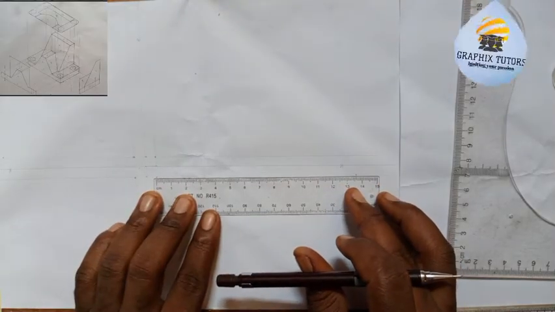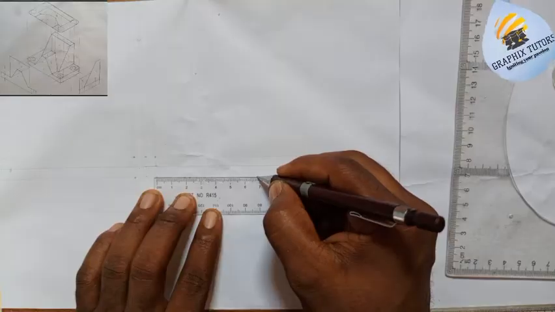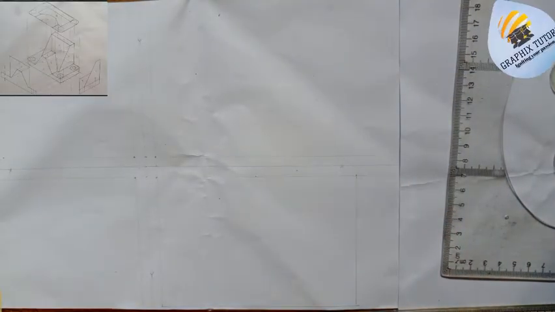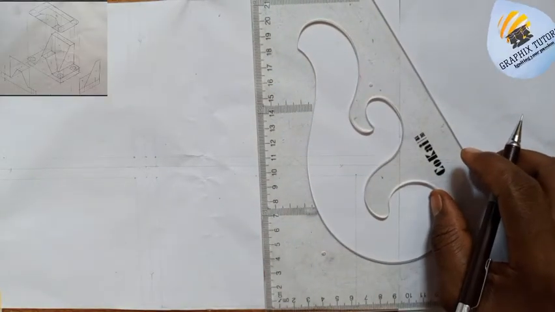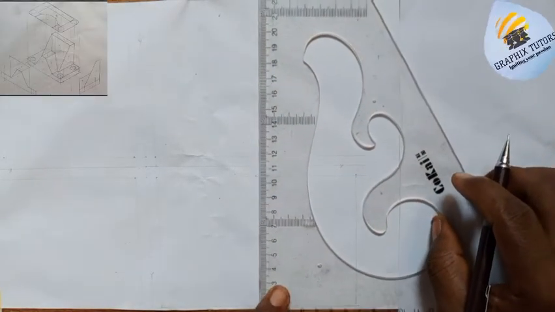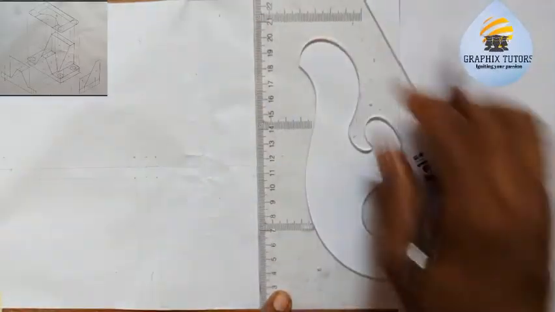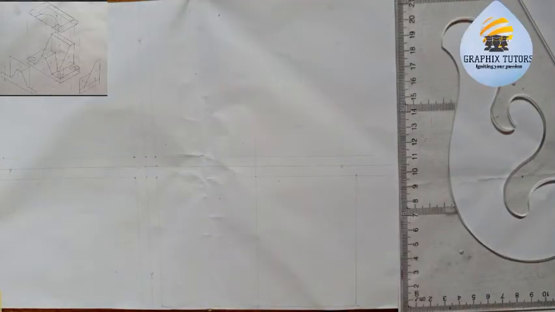From here to here is 136. Then half of it is 68 here. So I'll just take my set square with the help of my t-square. I'm going to draw a vertical line this way. Right? Now in doing that, I've gotten the center.